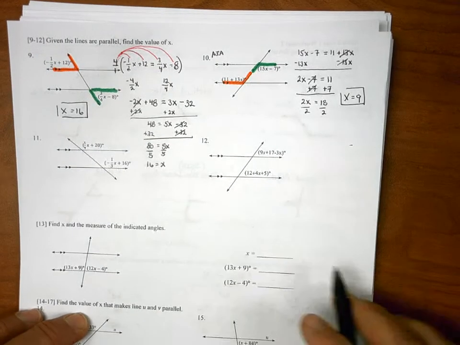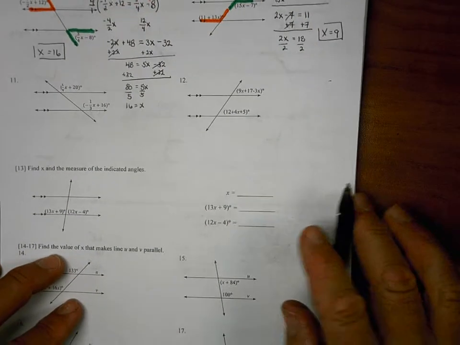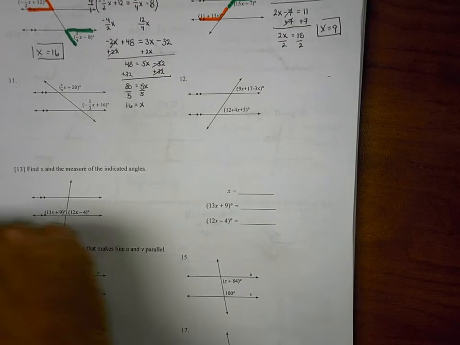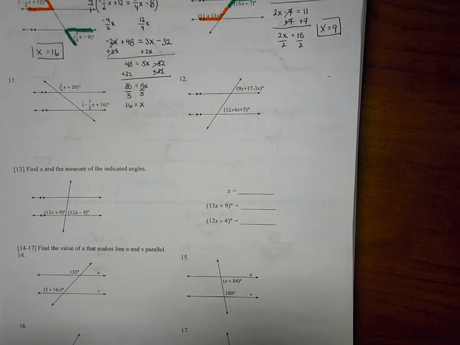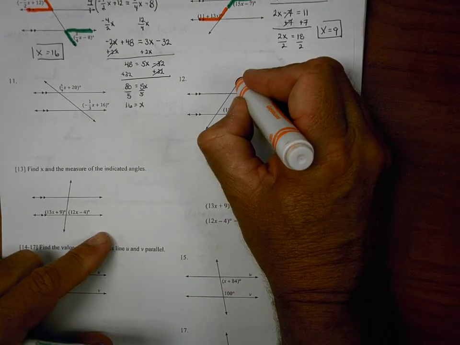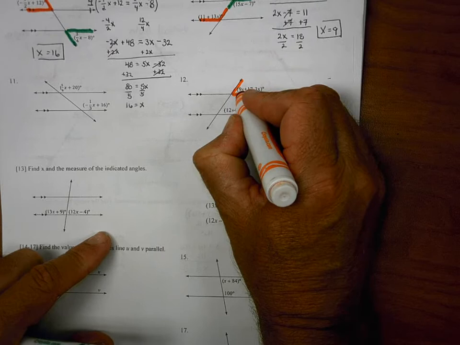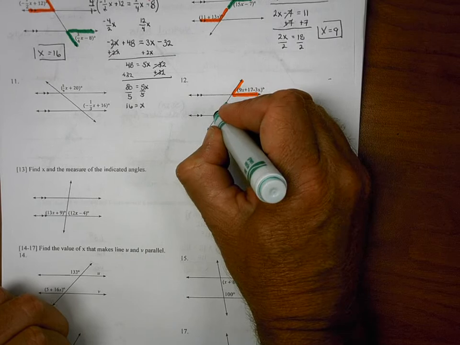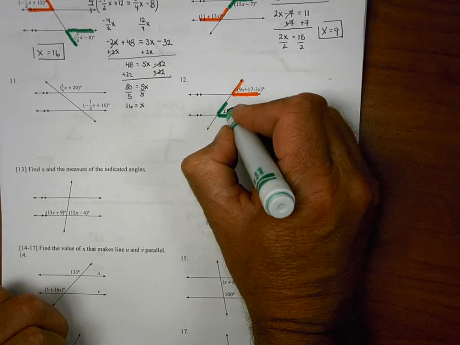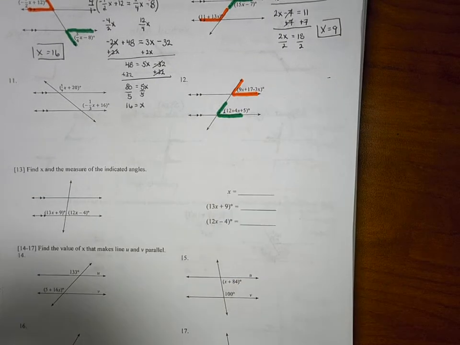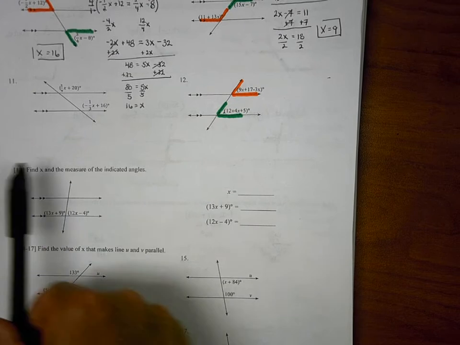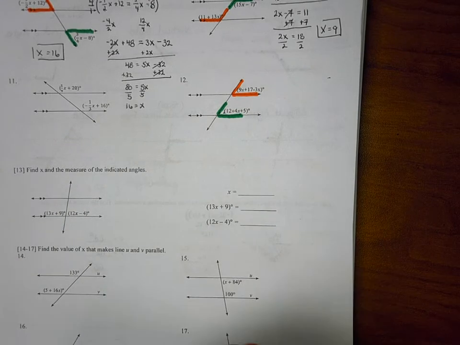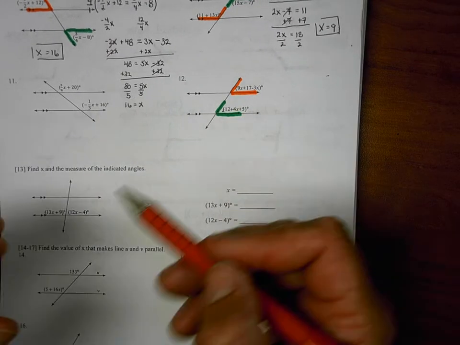Okay, number 12. Looking at number 12, let's take a look at the two angles, and let's see what type of angle relationships we're talking about. So we have this angle right here, which is on the exterior of the parallel lines. Then we have this angle right here, which is on the interior of the parallel lines. So these are corresponding angles. Well, how do corresponding angles relate to each other? If you recall, corresponding angles are congruent.